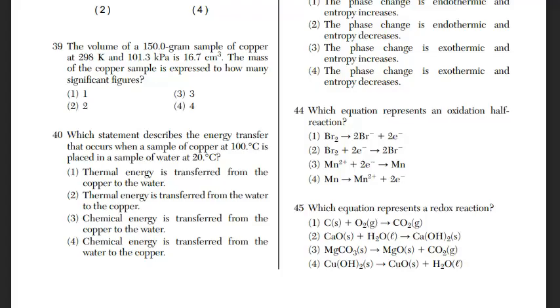Question 39. The volume of a 150.0 gram sample of copper at 278 K, 101.3 kilopascals, is 16.7 centimeters cubed. The mass of the copper sample is expressed to how many significant figures? That means what holding places were involved in the measurement.